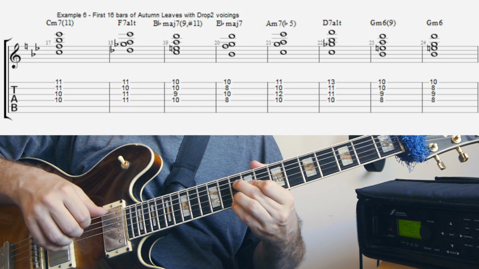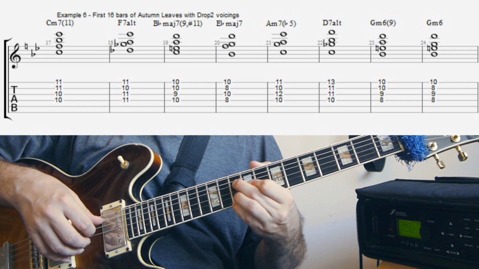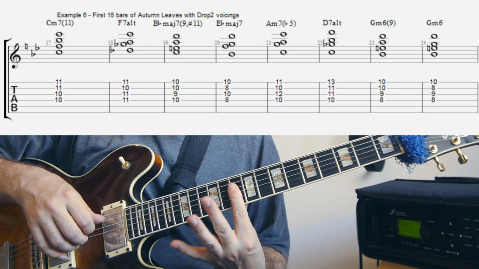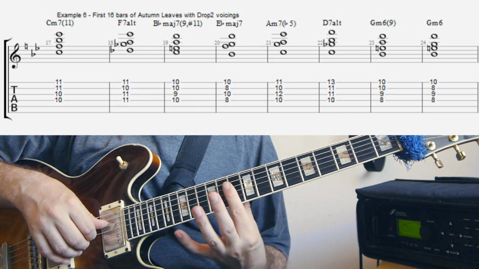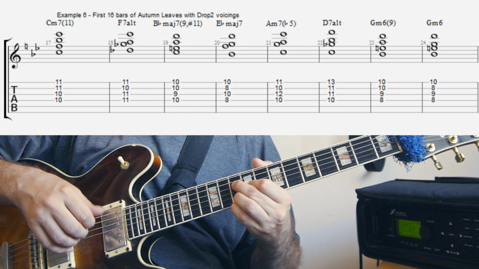And then the B flat major 7 with a sharp 11, fairly straightforward. This is the B flat major 7 with a 9, which is a D minor voicing, and then instead of the F I'm playing the E, so I get this voicing.